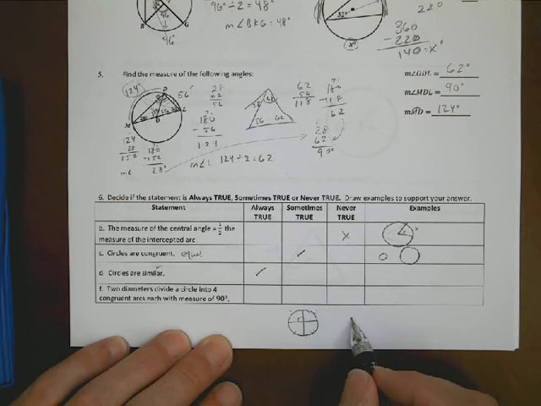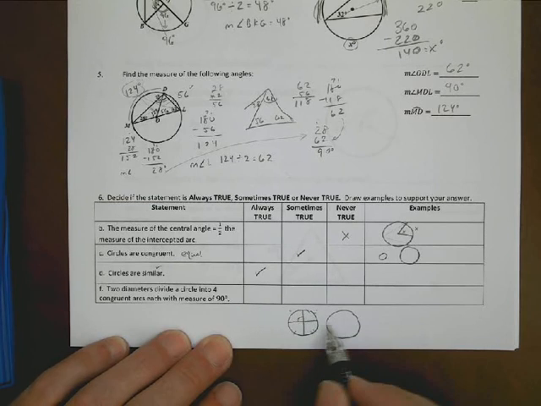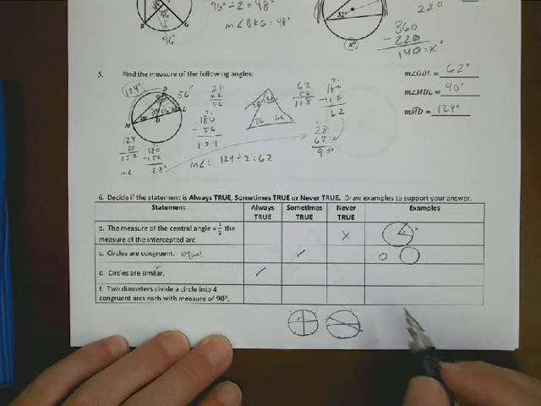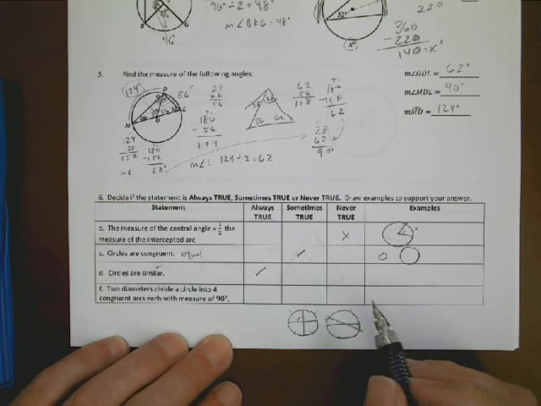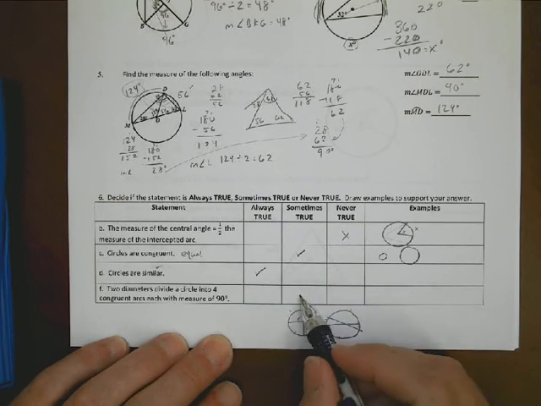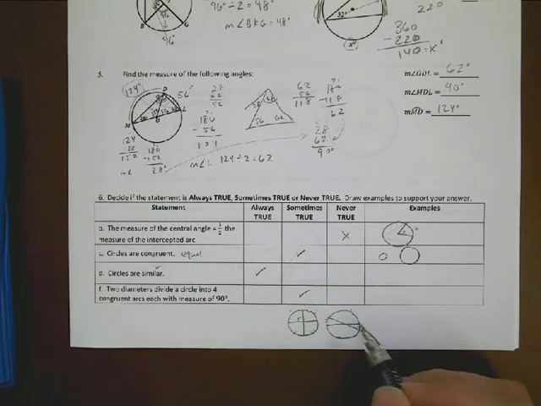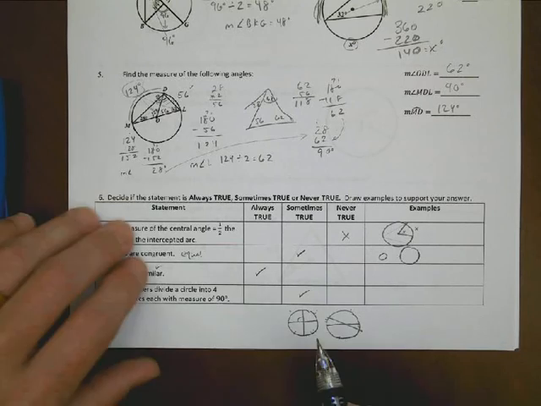But I could also draw one diameter here, and another diameter here. Well, that's congruent to that, but those are not congruent, nor are they 90 degrees. So this would be an example of not always true, but sometimes true. I can make it work here, but in this case, it's not going to be true. So that's why that is a sometimes true.